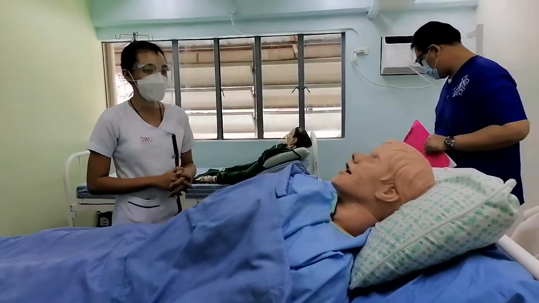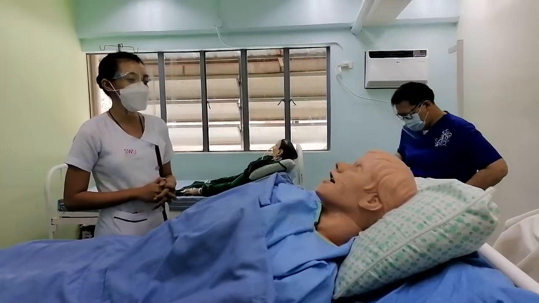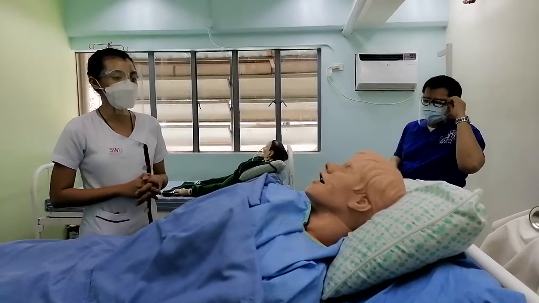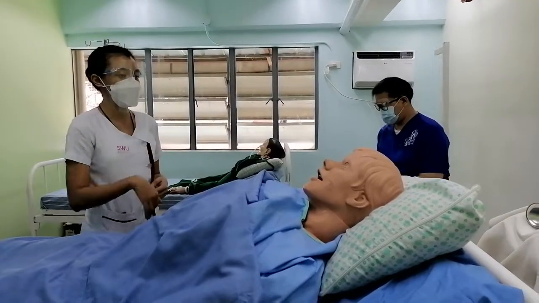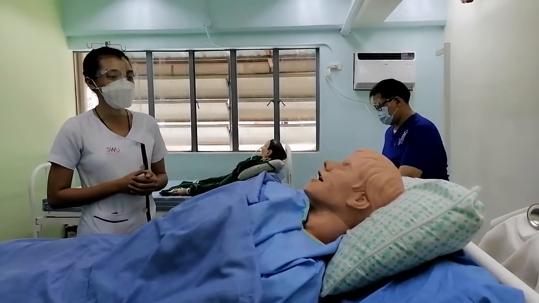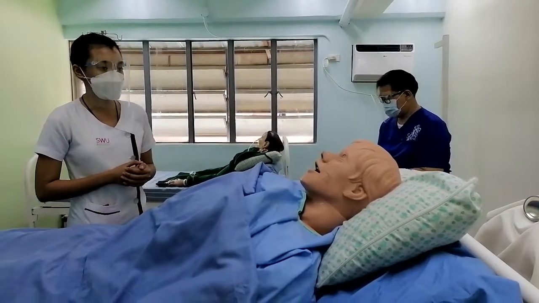Identify the patient's need for enteral feeding. This is to identify that the patient cannot voluntarily provide feeding to itself. That's why the nurses will provide the feeding through the tube. Next, we will assess the nostrils for patency and also check for skin damage.